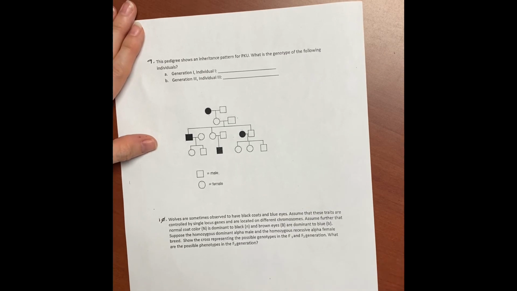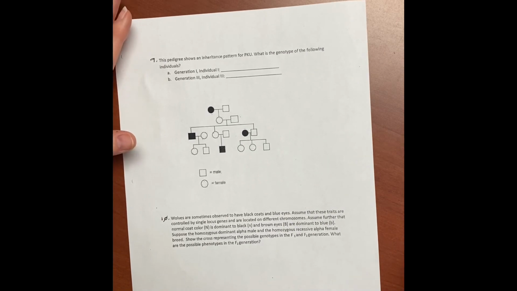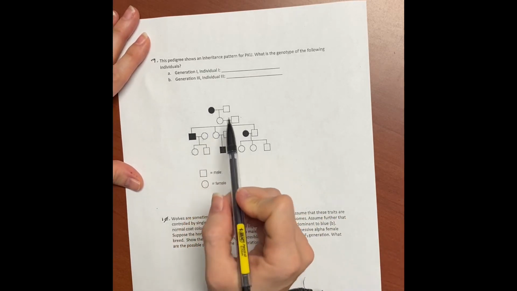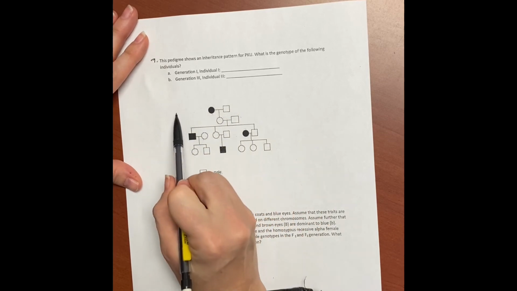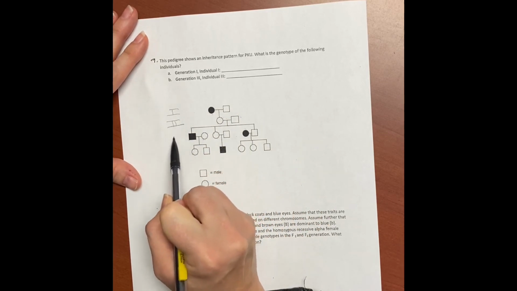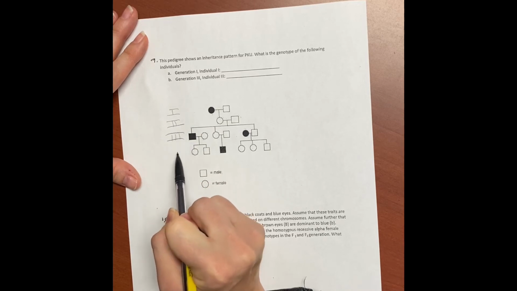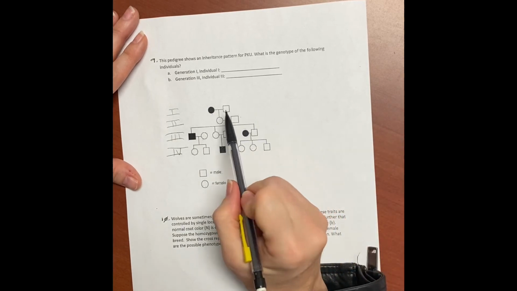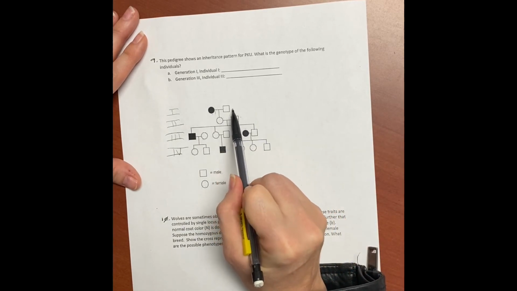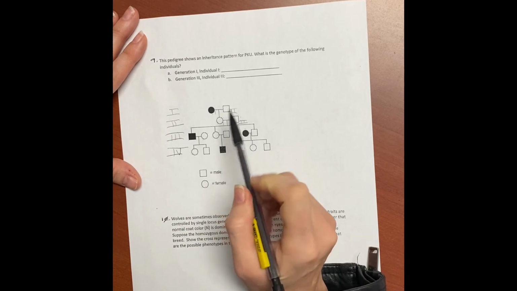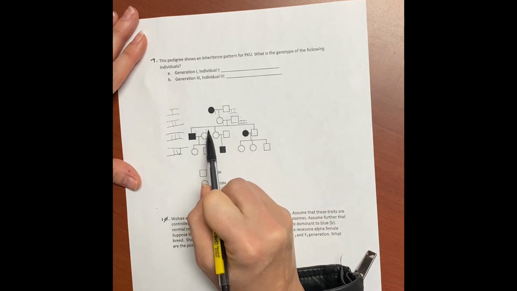All right, this pedigree shows inheritance patterns for PKU, which is a genetic disorder. What is the genotype of the following individuals? So we have to figure out what these letters over here mean first. So this is the first generation. This is the second generation. This would be the third. This would be the fourth. We don't have a fifth down here. All right, and then the individuals are going to go from right to left. So this is 1 and 2. This is 1 and 2. This is 1. This is 2.